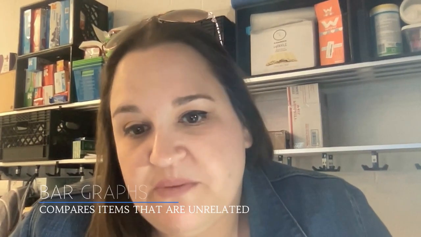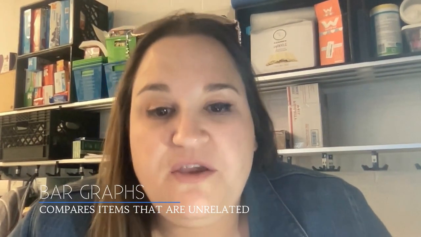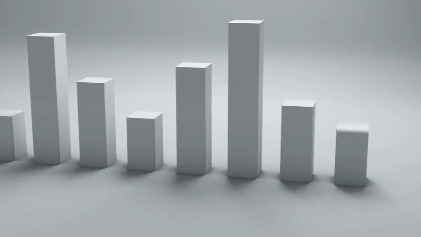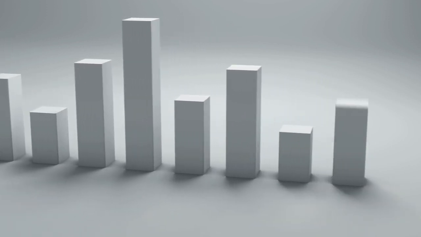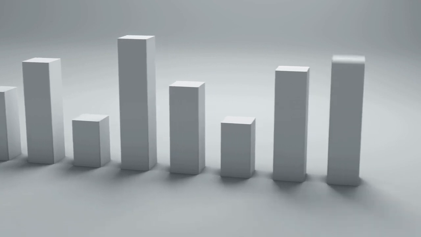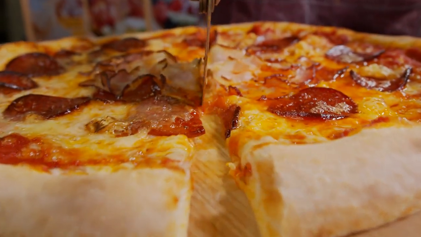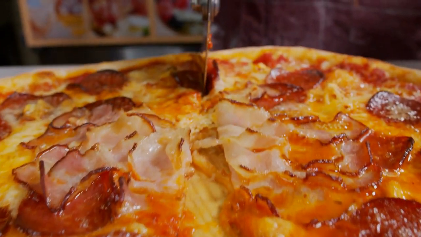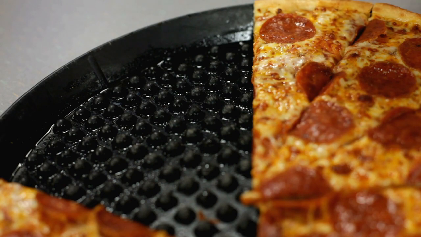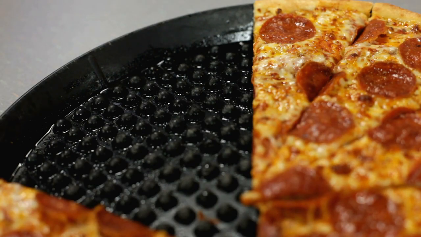There's many different kinds of graphs. A bar graph is used to compare two or more things. Usually those two things are unrelated to each other. So like how many kids like, I don't know, different flavors of pizza toppings. If you took a survey to see how many kids like pepperoni pizza and how many kids like sausage pizza, those things aren't related to each other. How many kids you survey isn't dependent on what kind of pizza toppings kids like. It could be a different answer depending on where you go to survey.